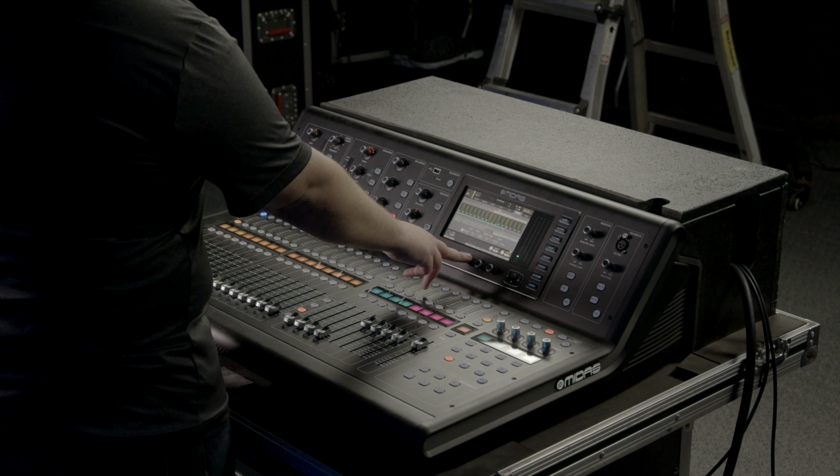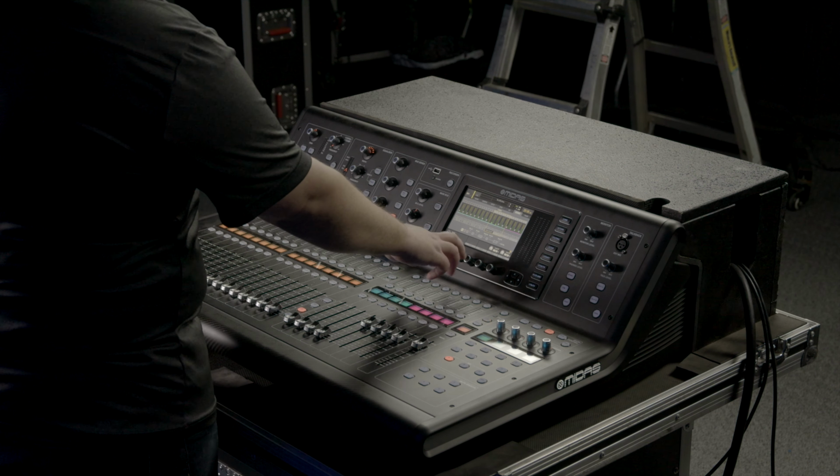I have mutes. And so subgroups are a little backwards from DCAs. On a DCA, you say which channels you want to go to the DCA. On a subgroup, you have to mute the channels you don't want to go. So since I do want this to go, I leave the mute off. But if for some reason I didn't want a channel to go to that subgroup, I would just mute it using the button there.